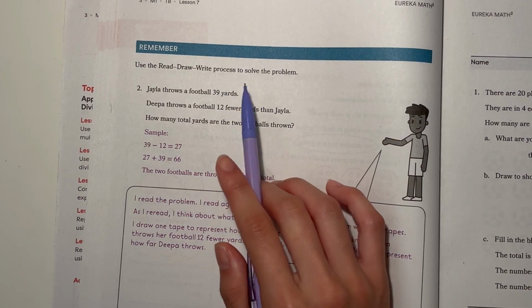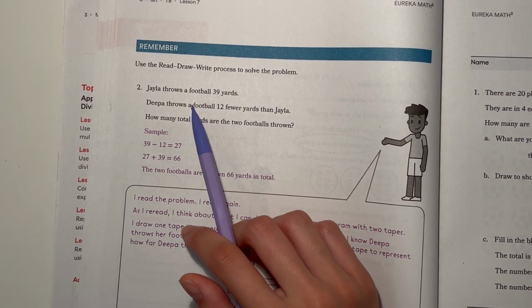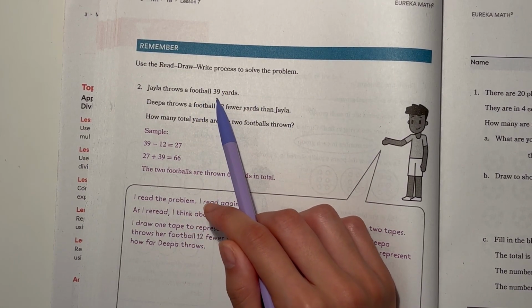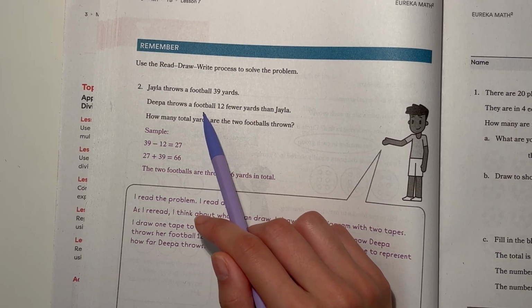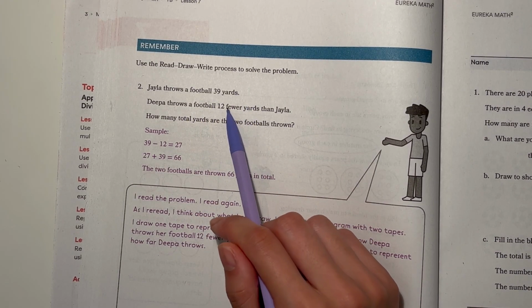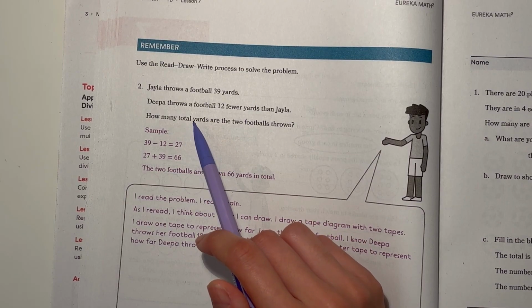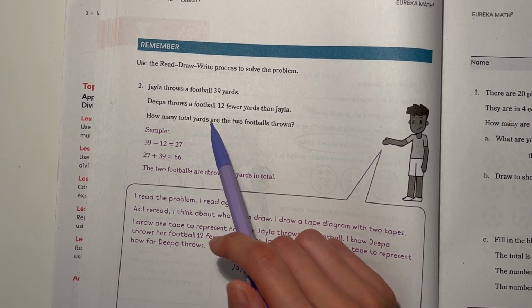Now let's see here. Use the read, draw, write process to solve the problem. Jayla throws a football 39 yards. Deepa throws a football 12 fewer yards than Jayla. How many total yards are the 2 footballs thrown?